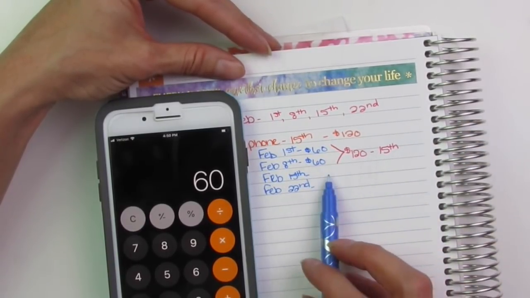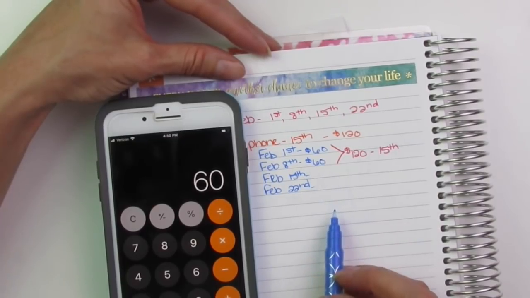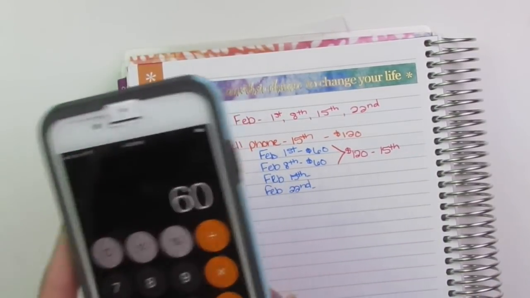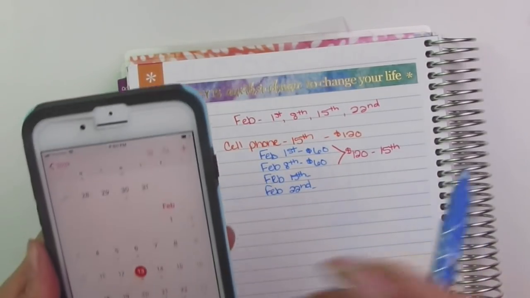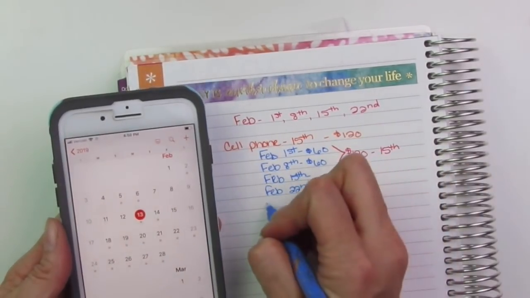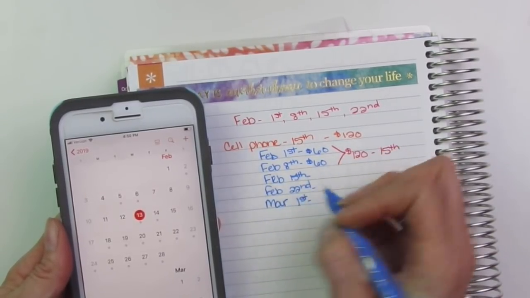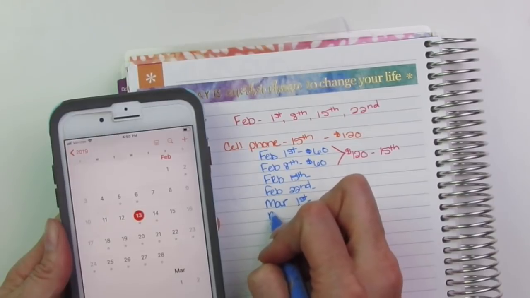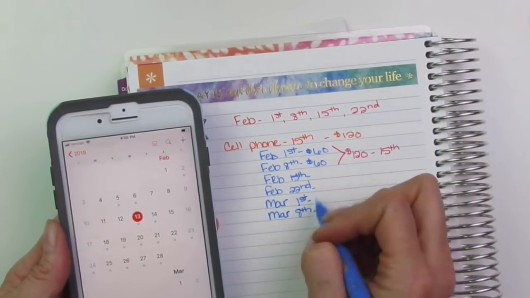Now going forward, I'm starting over, and now I'm going to have the 4 weeks to be able to split that up between. So let me get my calendar back out here so I can see what March's dates are. March. So then in March, your paychecks are going to be March 1st. Oh, funny, it's the same exact days as February. We'll just go with those 2 for now.